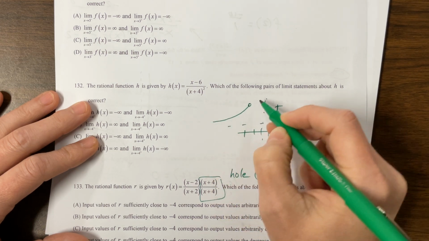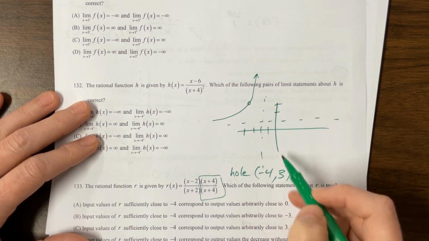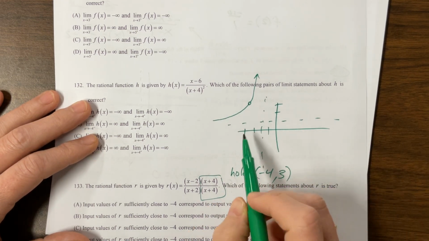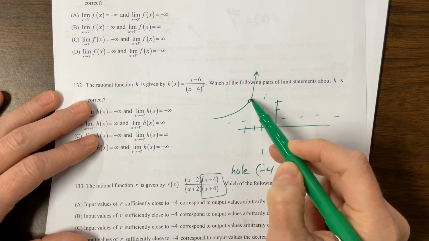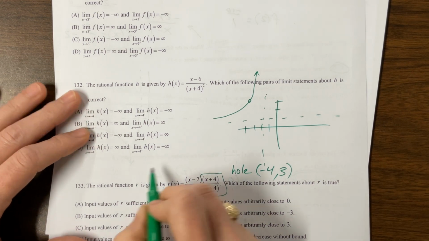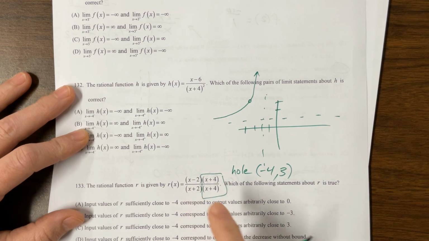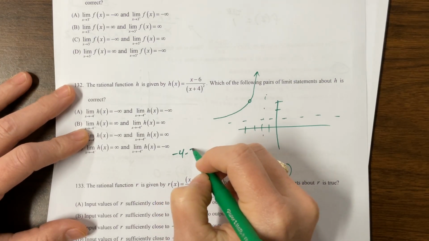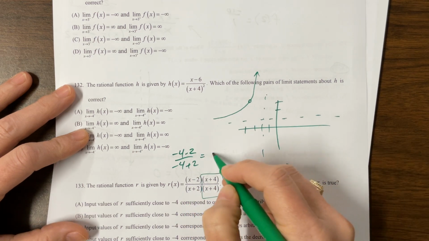So something's happening over here like this, but as we get closer and closer to negative 4, we're getting closer and closer to the y value of that hole. Let me make sure that I didn't lie to you. We're plugging in negative 4 to the part of the equation that's left. Negative 4 minus 2 over negative 4 plus 2, negative 6 over negative 2. I was right, it is 3.